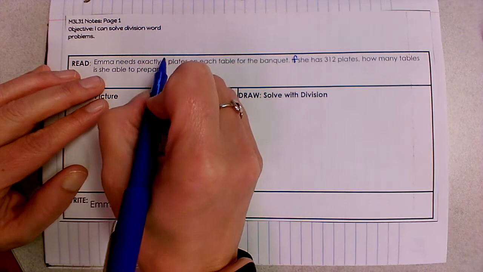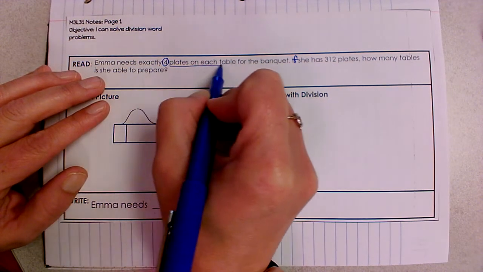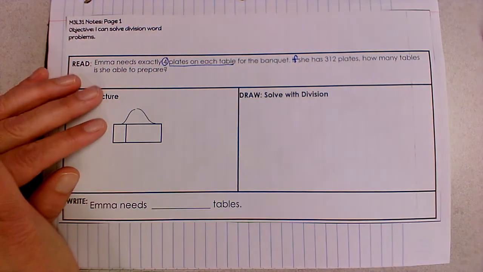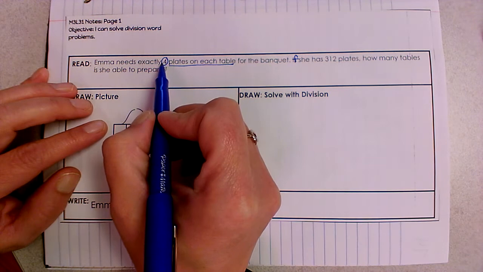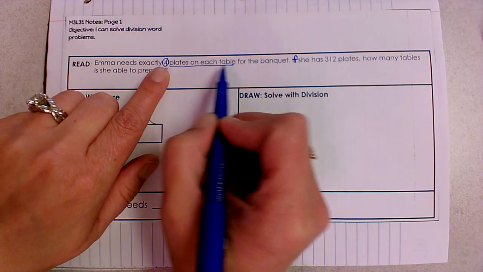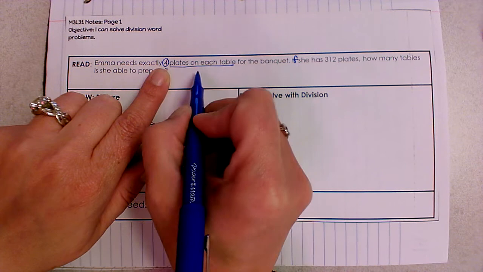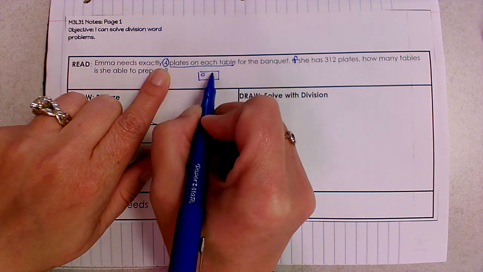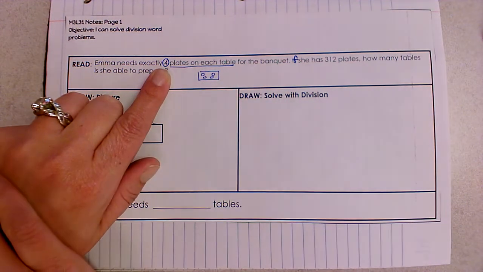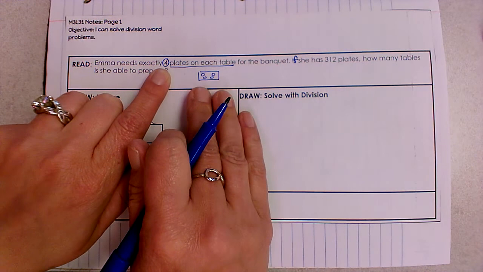Emma needs exactly 4 plates on each table. I'm underlining on each table because we're talking about tables, and we're putting plates on them. So I've got tables, and on that table there are plates. That helps me understand it. Sometimes I draw more pictures even before I get here.